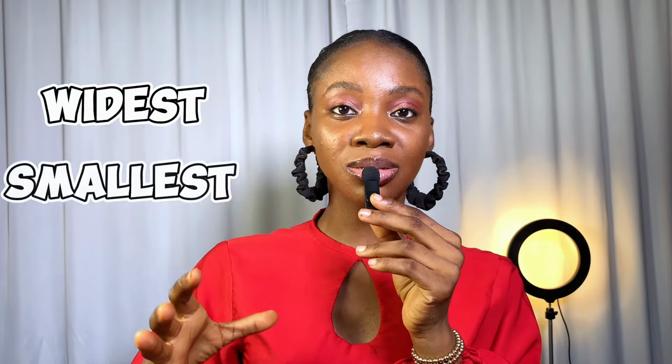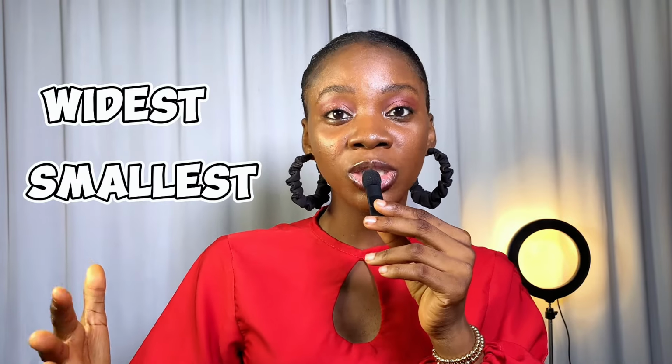Which part is the widest? Which part is the smallest? You know, which part is big, which part is small, right? You have to really note that, because that's the information you're going to use to determine your body type. So if you've settled that first part, let's move on to discussing the different body types.